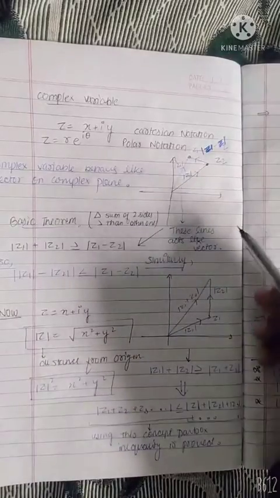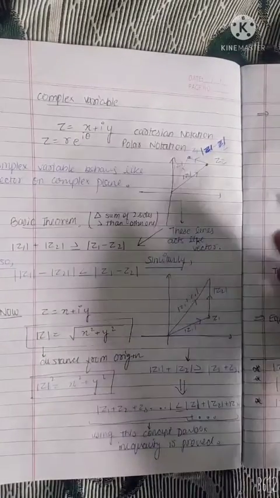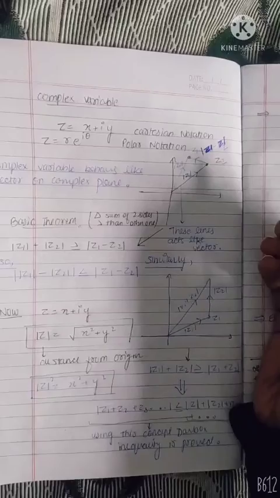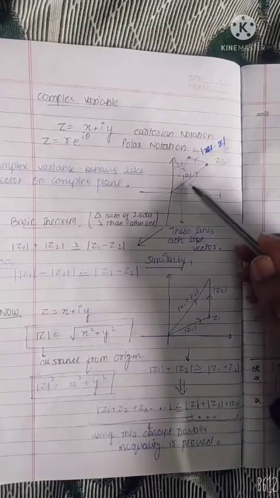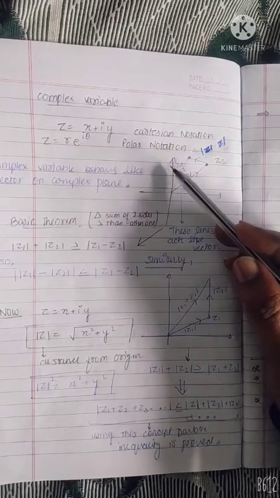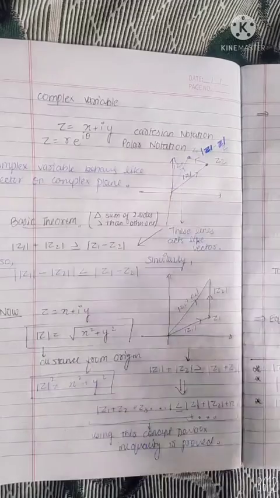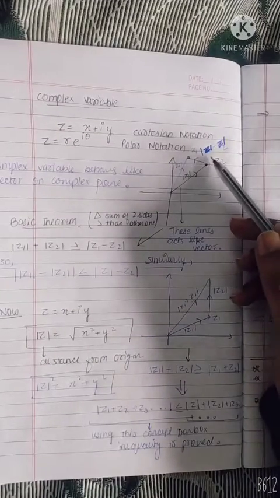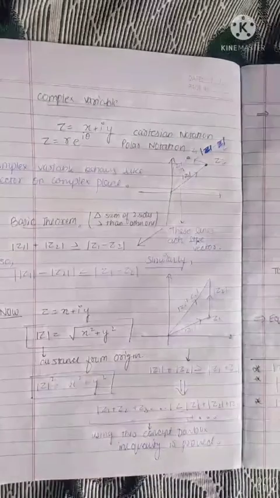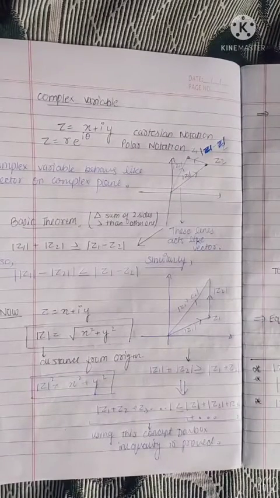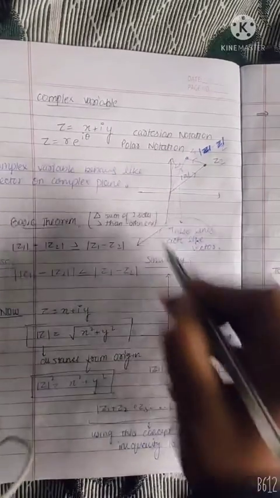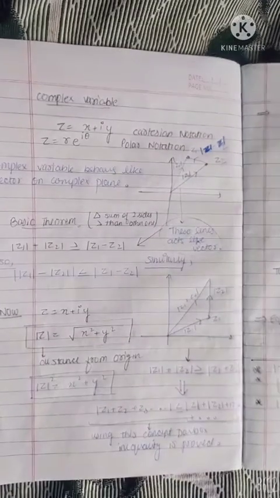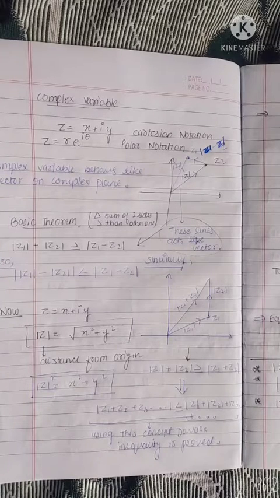So here we can see in an xy plot or xy graph, here is a vector z2, here is a vector z1, which are basically two complex numbers, their modulus, and the third one is z1 minus z2 whole modulus. These lines act as vectors, and these are the complex variables or complex numbers.